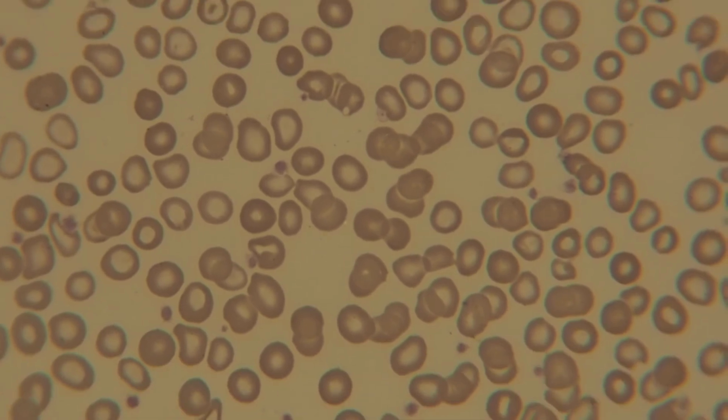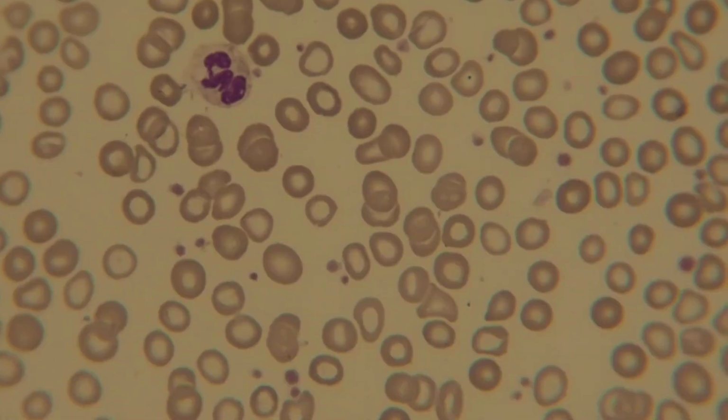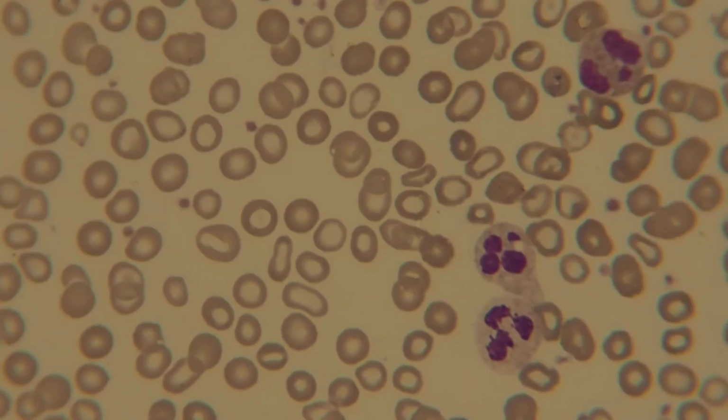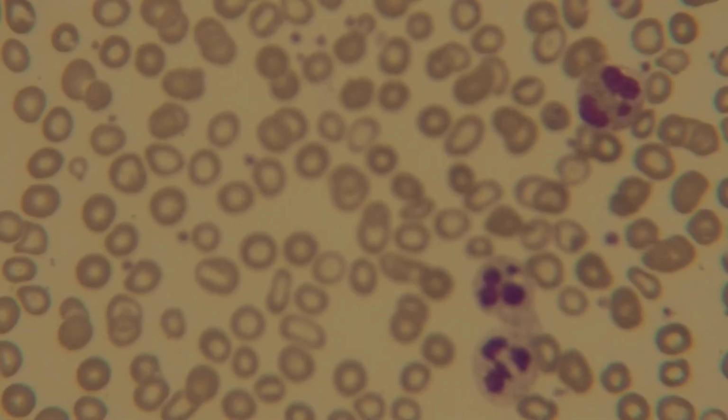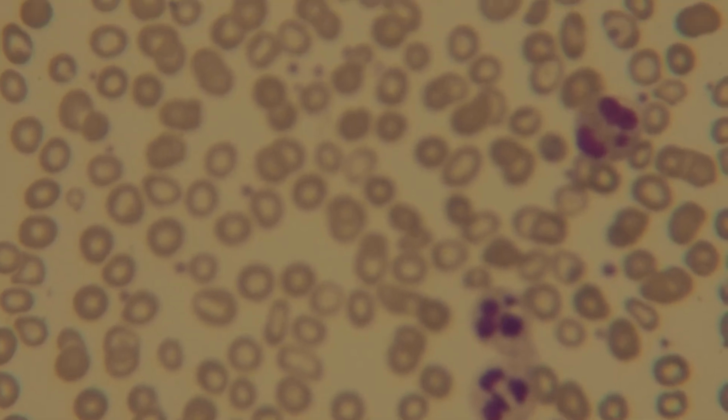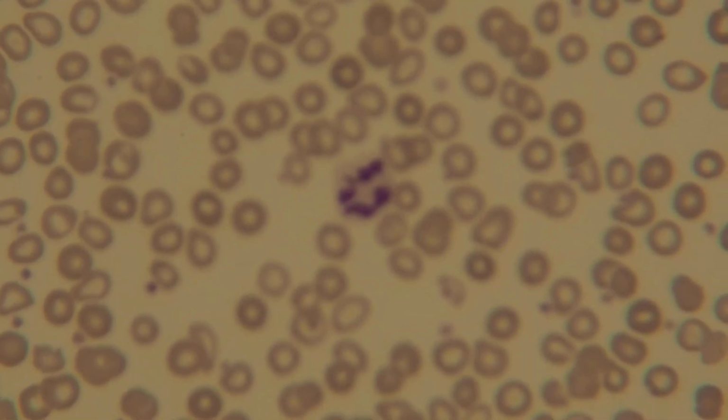You have to be careful not to backtrace because then you're counting the same cells. Neutrophil, neutrophil, neutrophil, eosinophil, neutrophil.